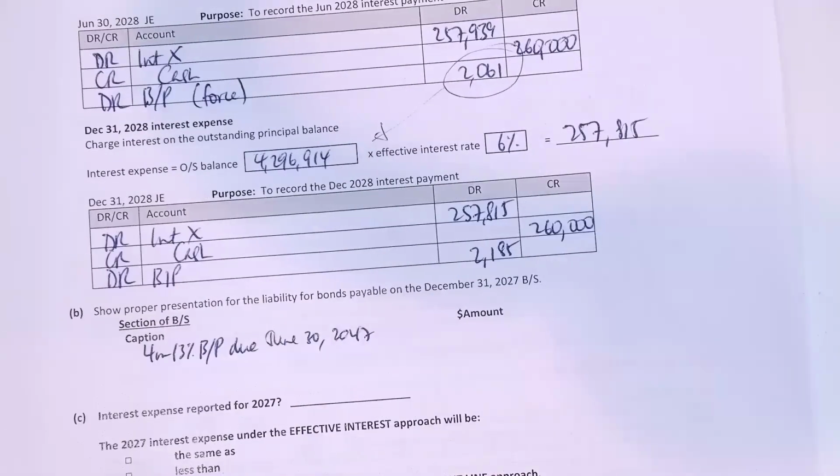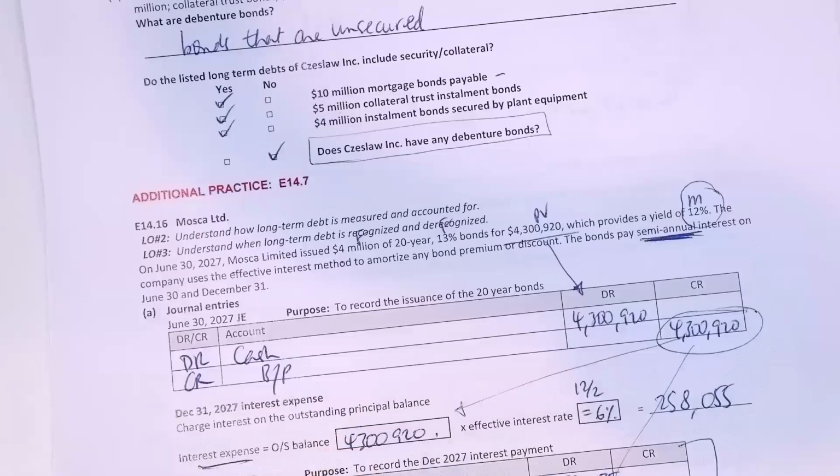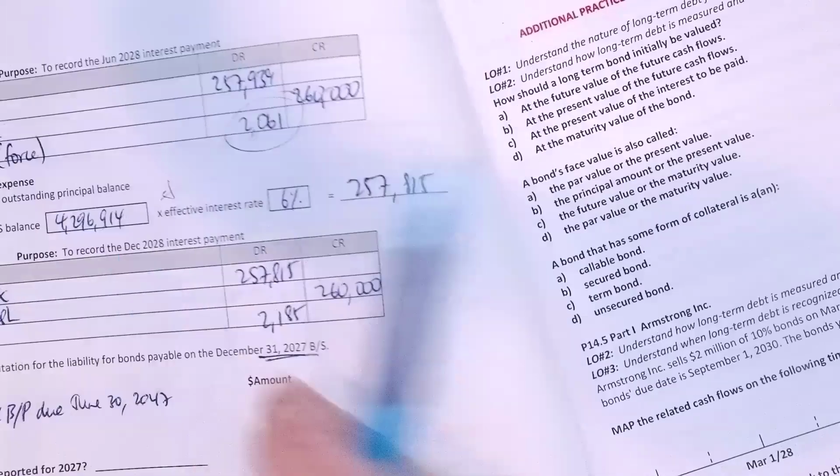So what would the amount of the bonds be on December 31st, 2027? It's either going to be this amount, or this amount. Which one is it?